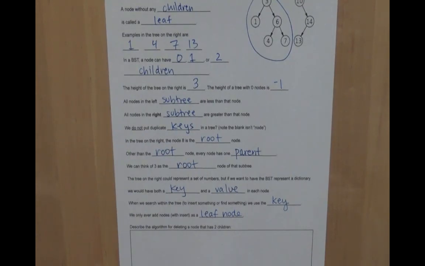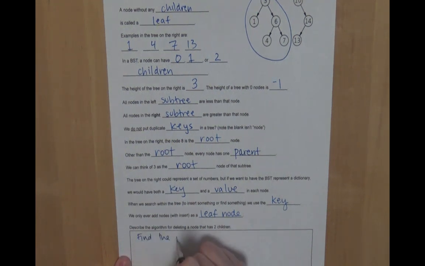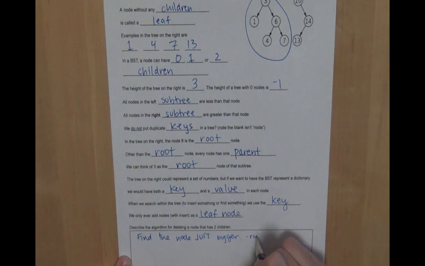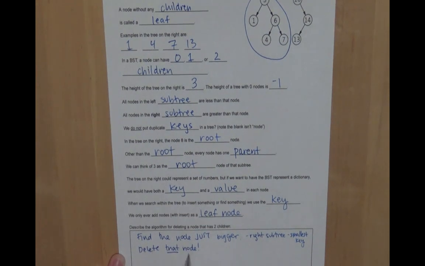Now describe the algorithm for deleting a node that has 2 children. So that's our trickier case. It's easier to delete a node if it has only 1 child or 0 children. So what we'll do is we'll find the node just bigger. If I wanted to delete the node 42, I find the node in the tree that's just bigger than it. I know that it will be in the right subtree, and that'll be the smallest key. Remember, we use keys to navigate the tree. So we find the node that's just bigger, and we delete that node. And then we use that node's key to replace the node we're deleting.